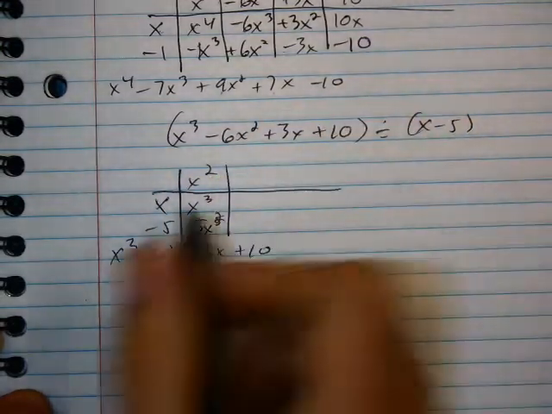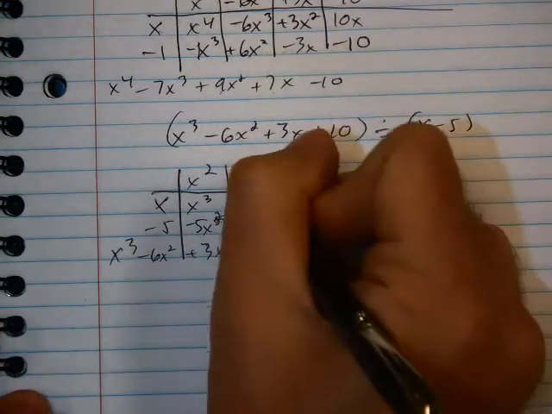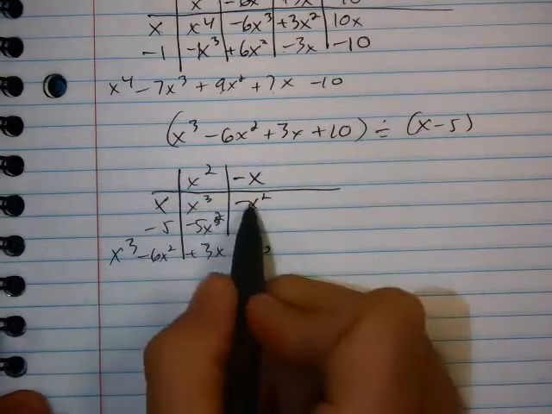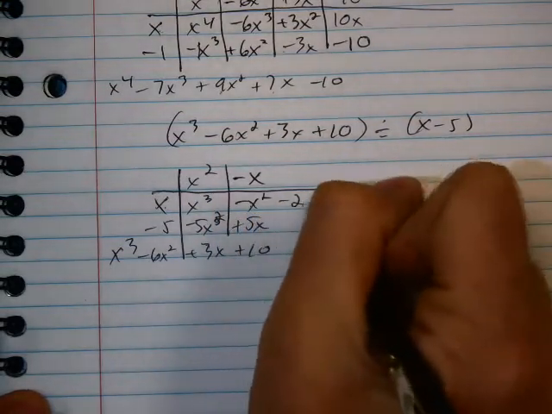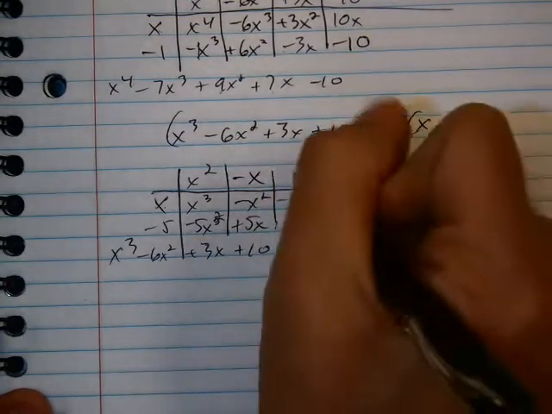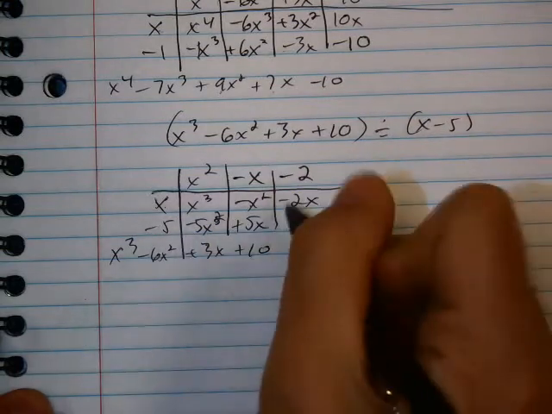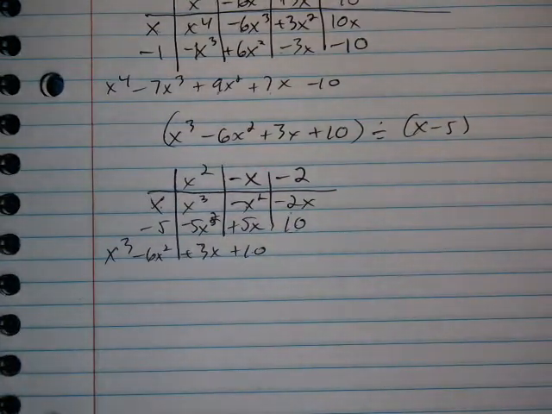Whoops, squared. Minus x squared combines with negative 5 to give us negative 6x squared. Minus x times x is negative x squared plus 5x, minus 2x, because that plus 5x is 3x. Minus 2 times negative 5 is 10. 10 matches 10. We are almost done.